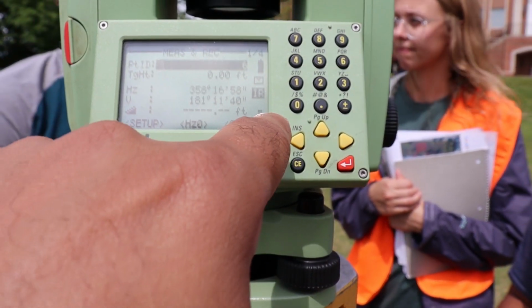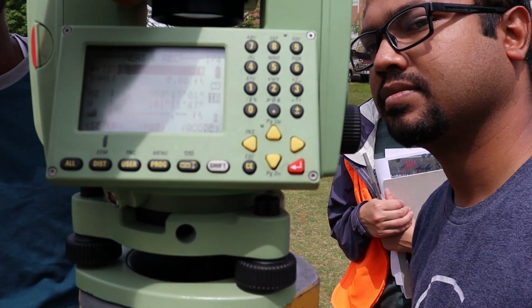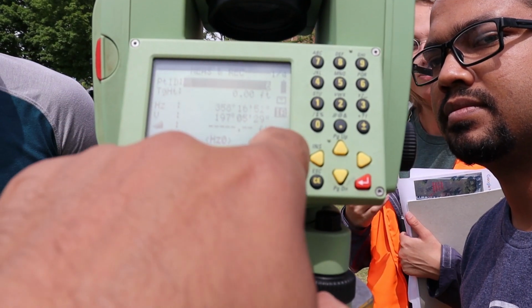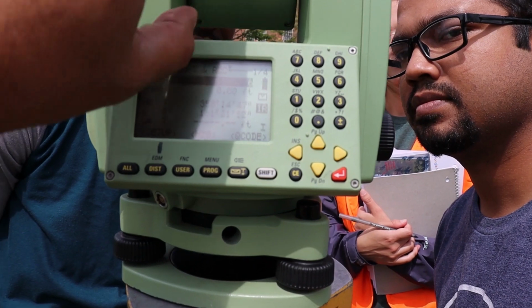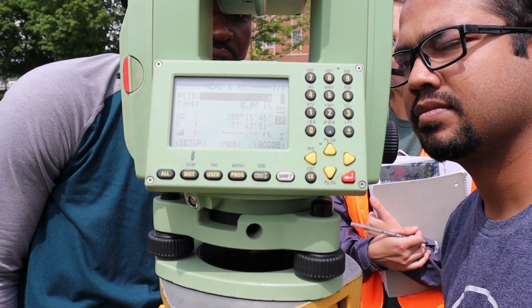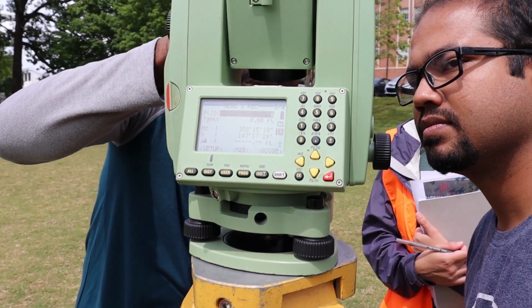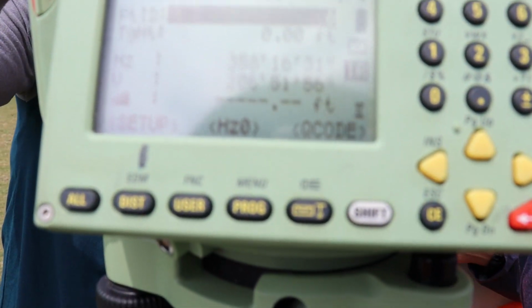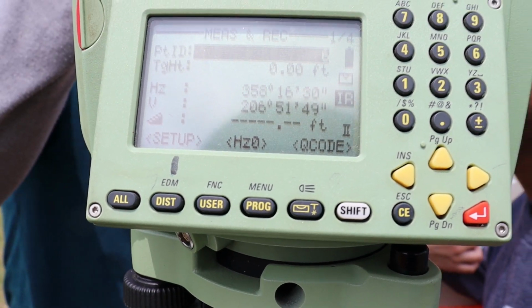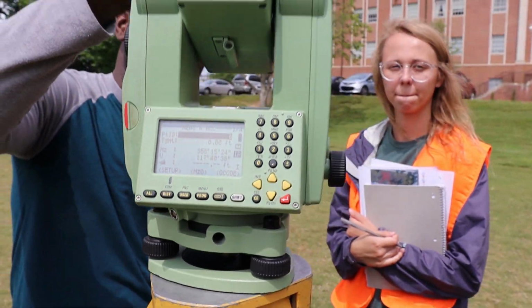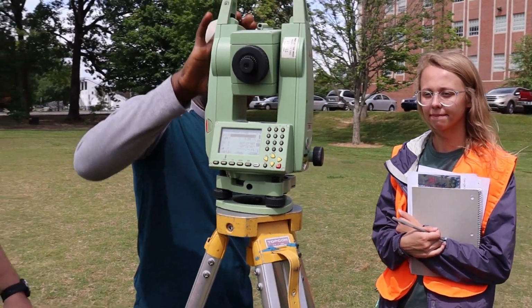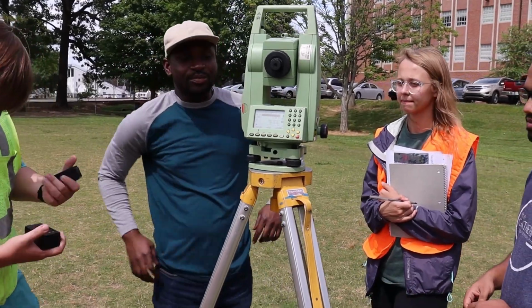Oh, I do notice that as soon as this changed past 180, it became Roman numeral 2 as opposed to Roman numeral 1. I actually hadn't noticed that before. That's probably an indicator for exactly what we're talking about, most likely. I don't know that for a fact. I don't know either, but something that I noticed.